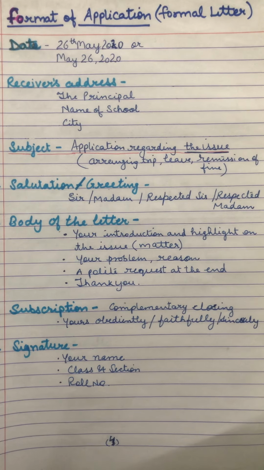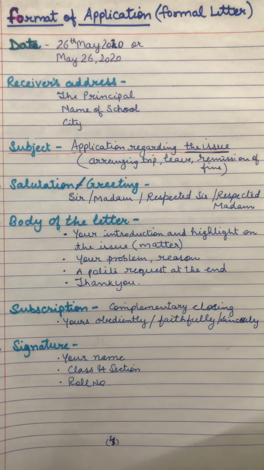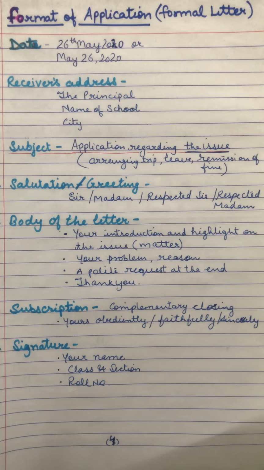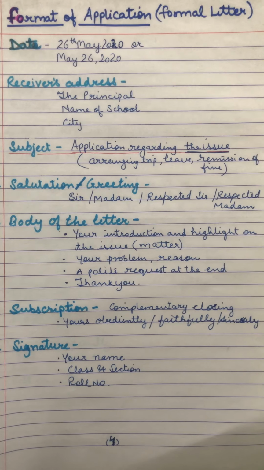And then the body of the letter, your introduction, and highlight the issue, whatever is the matter. Then your problem, reason, and then you make a polite request at the end, and then thank you. Next is the subscription. It's a complimentary closing. You write yours obediently, yours faithfully, yours sincerely, and then signature.